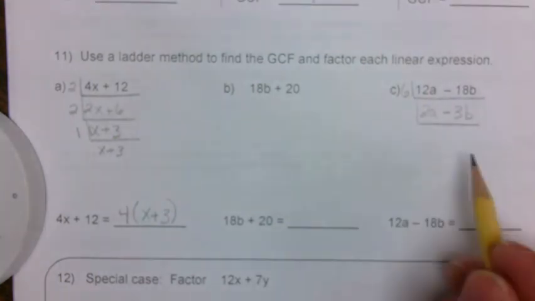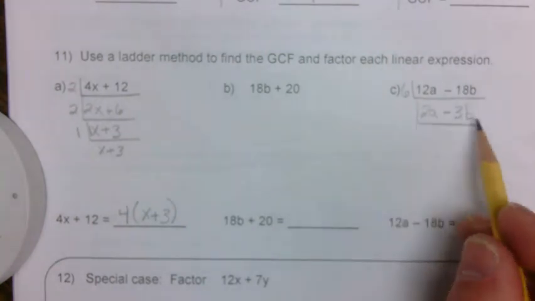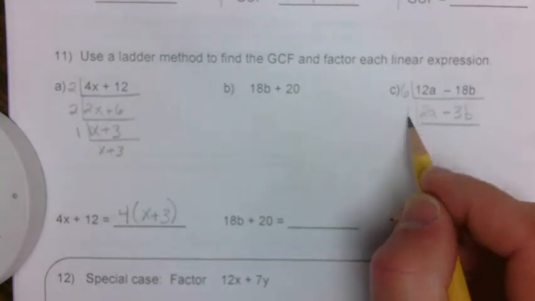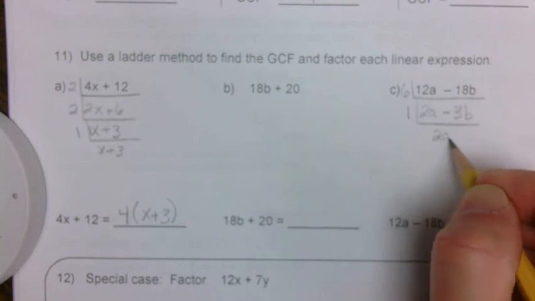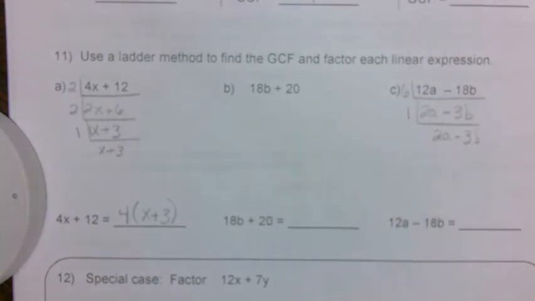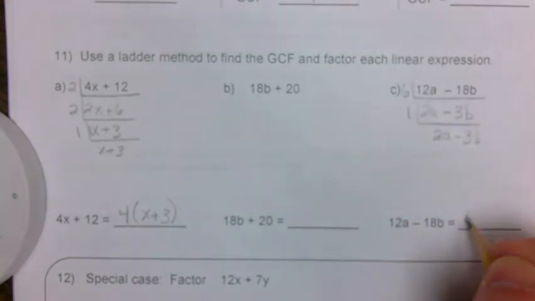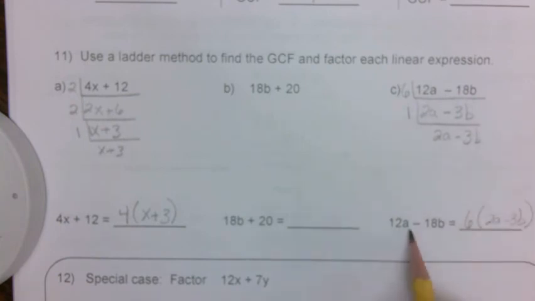Now when we use 2a minus 3b, a common factor for those, well, I only see 1 as a common factor, which means I'm going to have 2a minus 3b again. And now to write my answer in factored form, I'm first going to get the GCF, 6 times 1, which is 6, times the other factor here at the bottom, 2a minus 3b. All right, 12a minus 18b in factored form is 6 times 2a minus 3b.